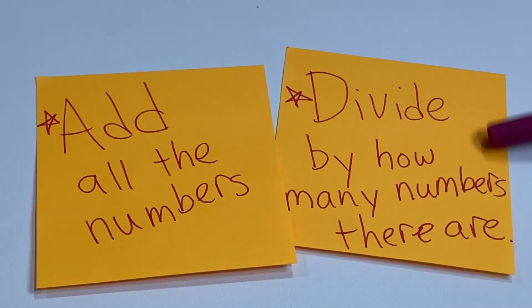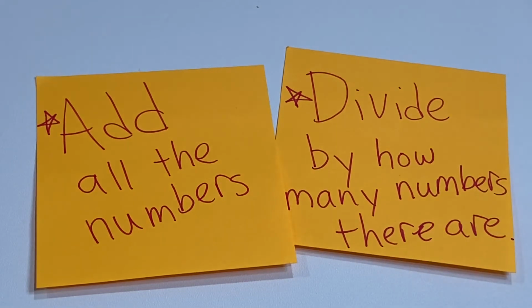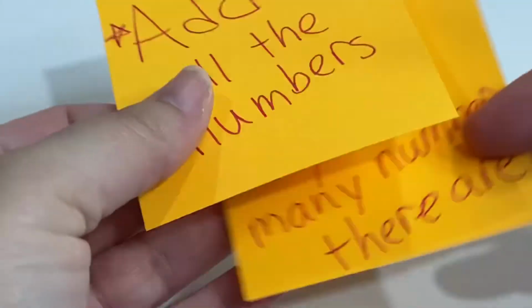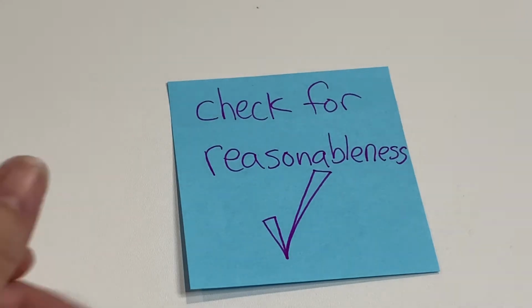And because there are three grades, you would divide by 3. Okay. And then you just check for reasonableness. You got to check to make sure that it makes sense. If it said your average was 100 when you're done, you know that that's not reasonable, so that would not be your mean.